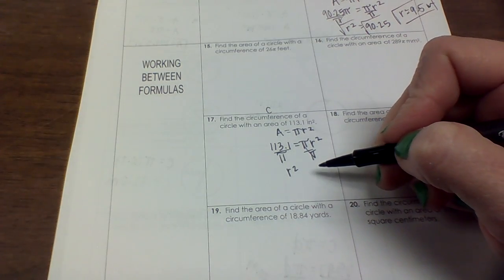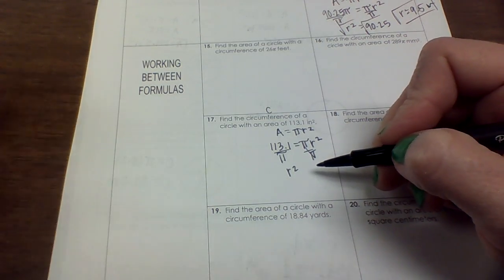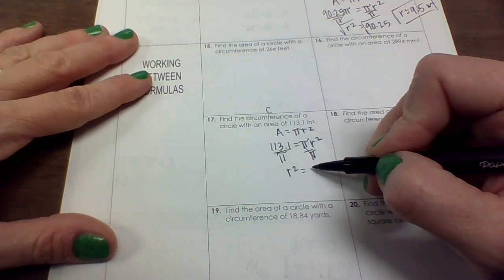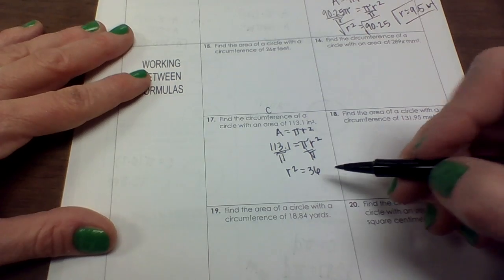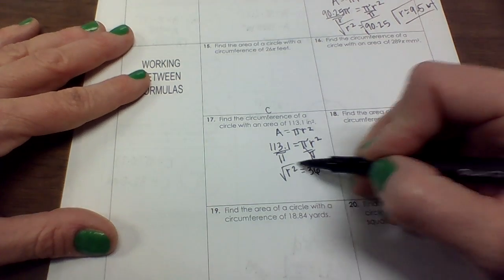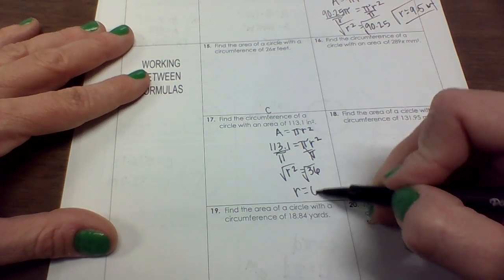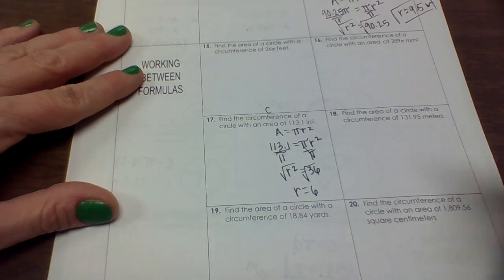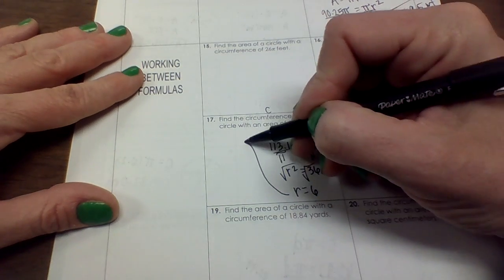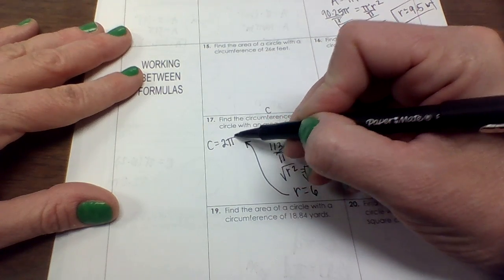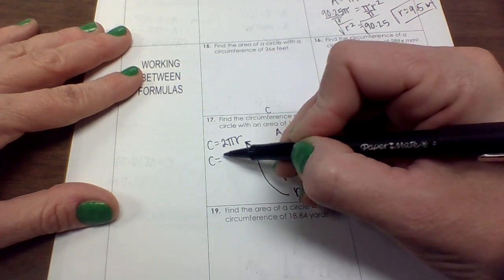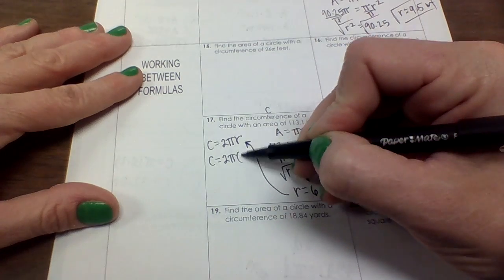So r squared, oh my gosh, it's almost 36. Let's just write 36. Okay, so it's 36.0008. All right, so square root, it's rounded, r equals 6. Okay, now that you know that radius equals 6, then you're going to bounce to circumference equals 2 pi r, and you're going to get 2 times pi times 6.